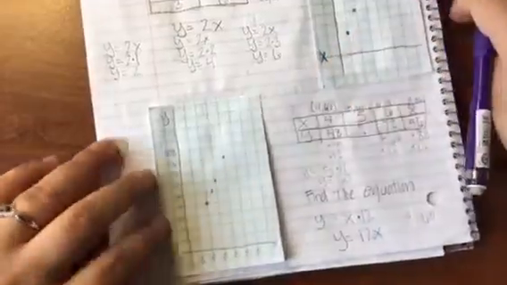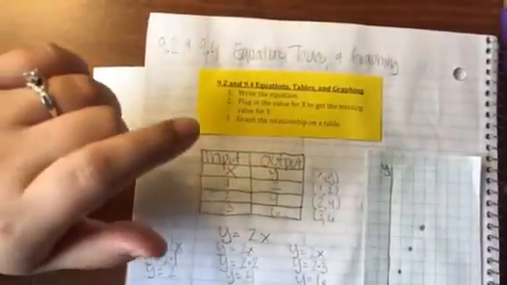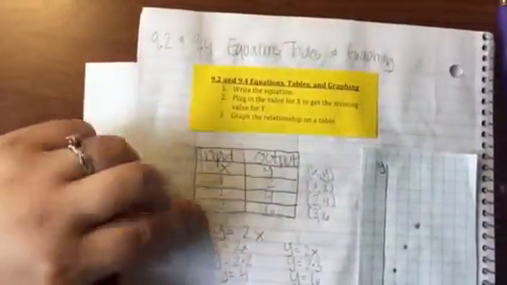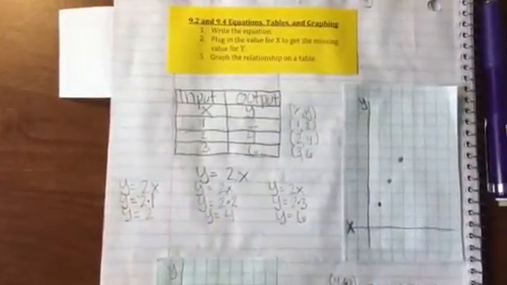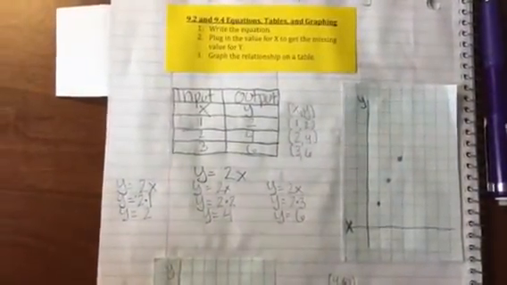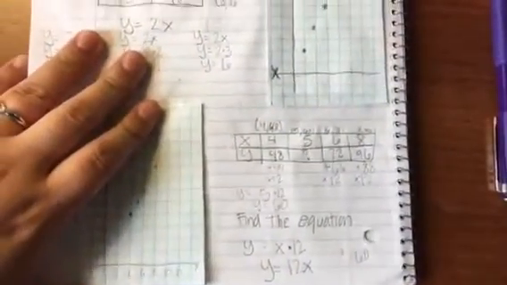Okay. So today, this is what we're working on. We're going to be working with equations, filling in tables, and then graphing them. I think on 9.2, it's just filling in tables and then creating equations. And then 9.4, it's where you get to graph them.